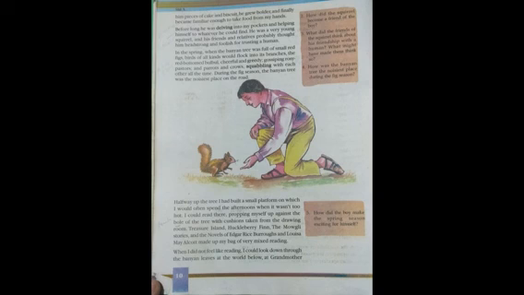So let me stop here, the first part of this class, and in the next class we will move to the next paragraph or next part of the lesson.